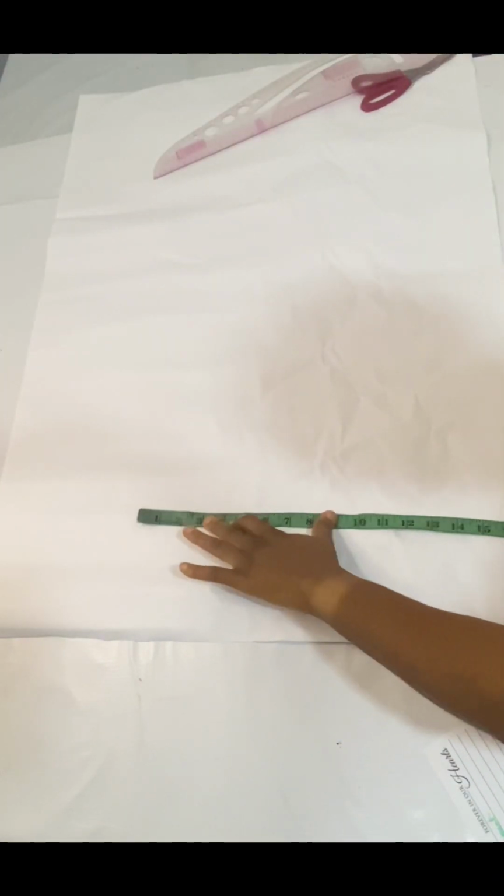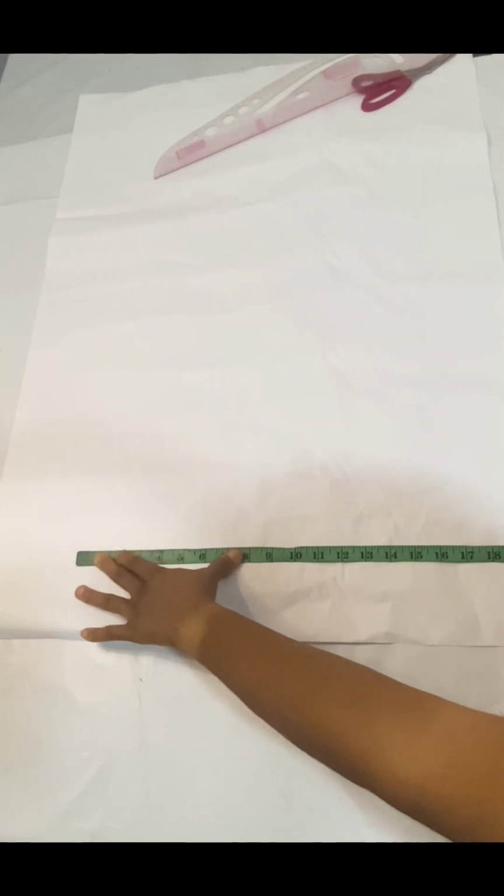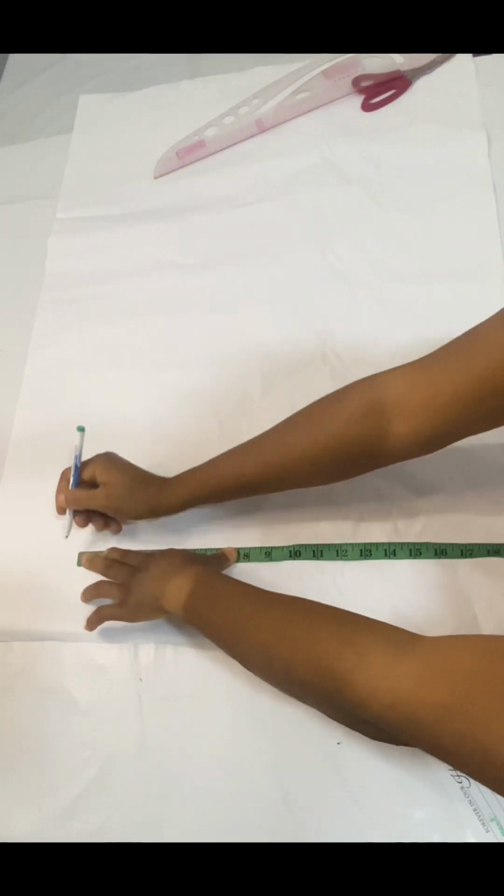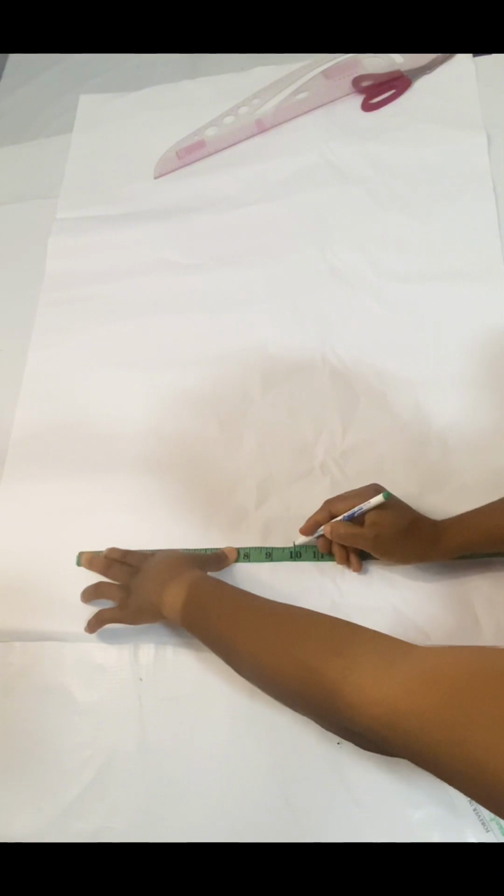So first things first, I take the hip measurement, which is the largest circumference, and divide it into 2. Here, 40 divided by 2 will give me 20. So I'll mark 20. Half of 20 is 10. So I mark that to divide my pattern into 2, to have my front and my back. So I do that again, 20 and then 10 again.